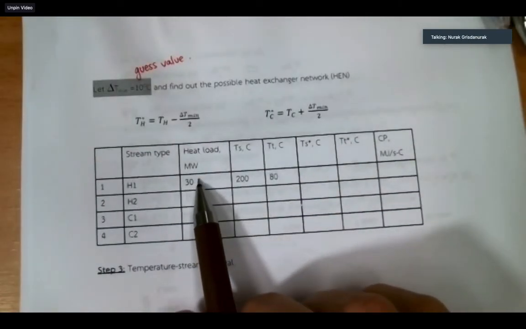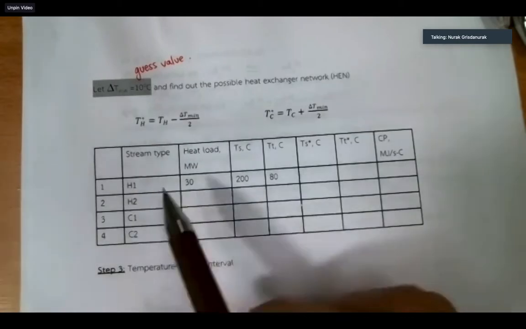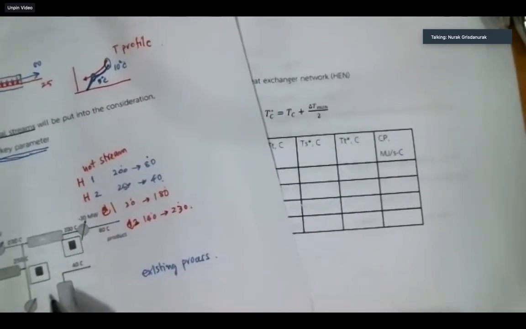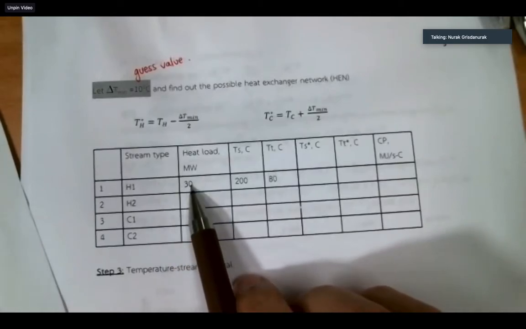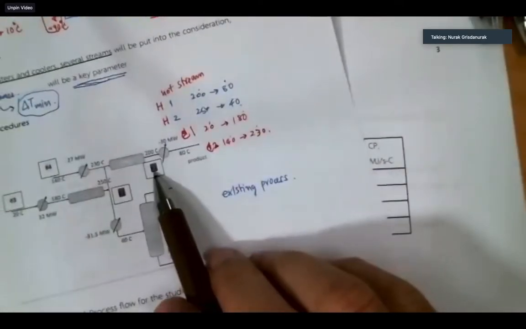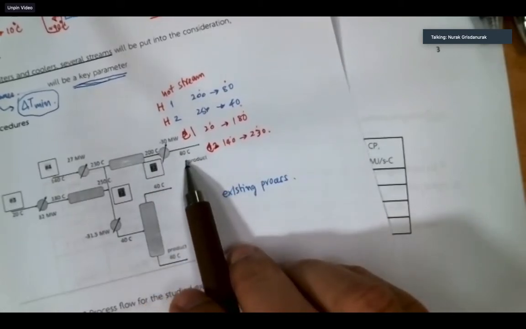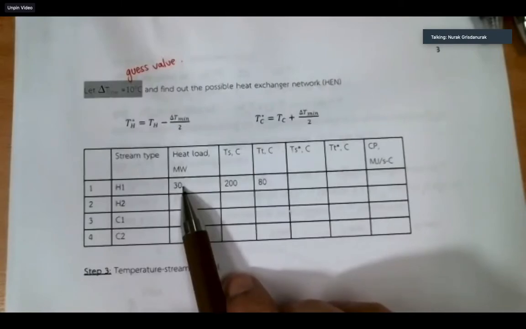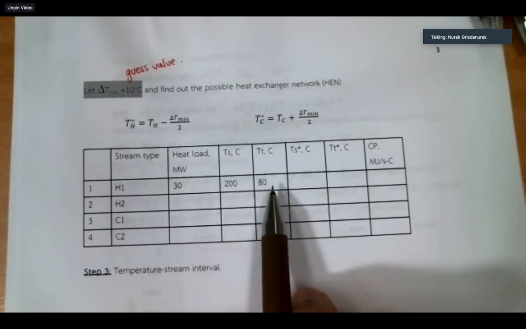So I got H1. You have to take a look also at this diagram. H1: how much is the heat load? 30, right? From 200 to 80. H1 has a heat load of 30. The source temperature is the starting point, and the target temperature is 80 degrees Celsius.